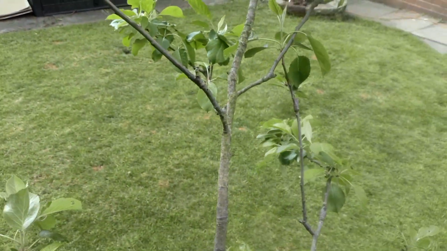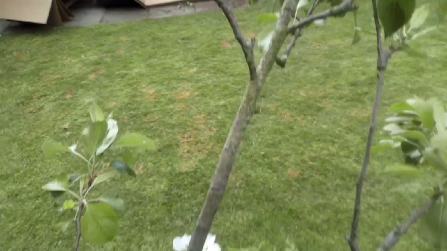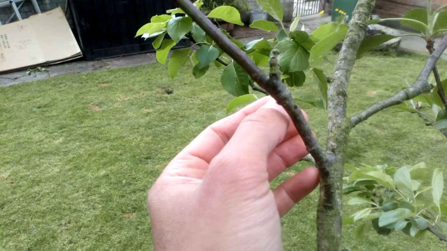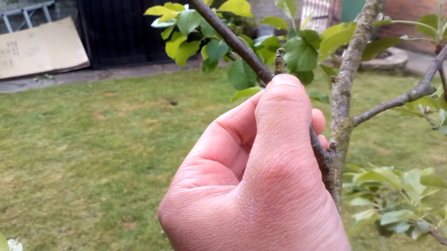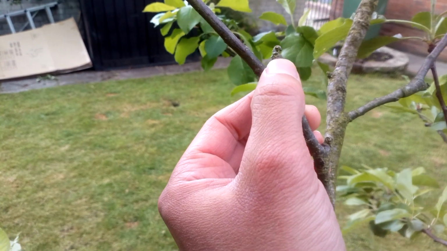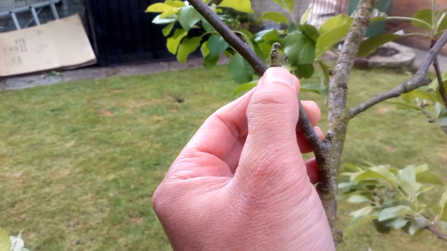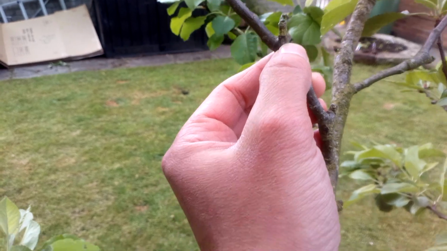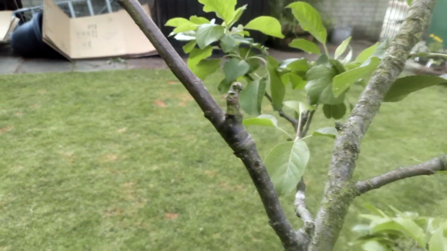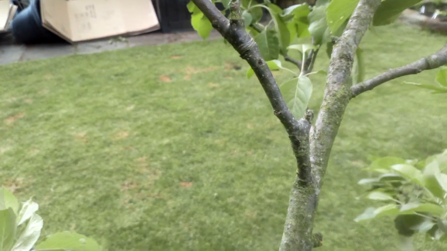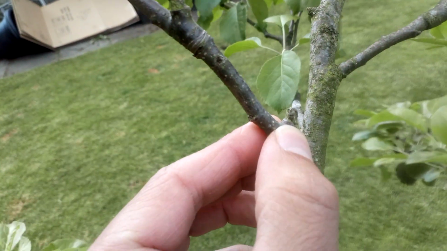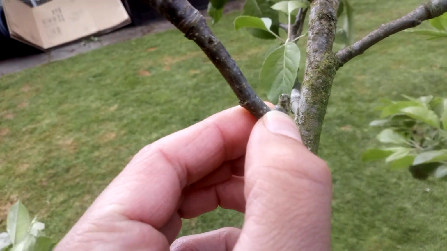That's why you want your correct pruning cuts. So there's the collar there. It's called the branch collar. This little line here where it's rotted, that can be cleaned off just where that is. That's what you want to prune to, the branch bark collar, and that's where it's died back to. If you look, it's died back just to the branch bark collar.